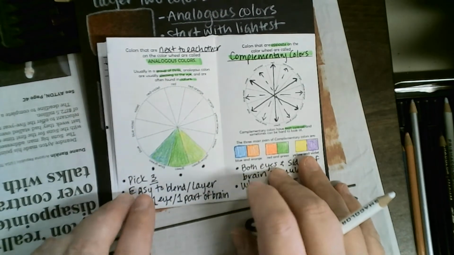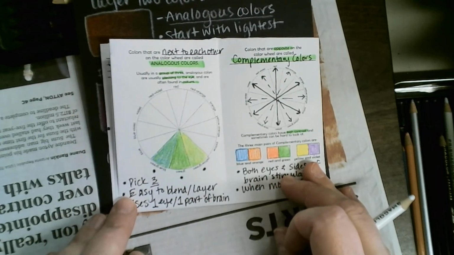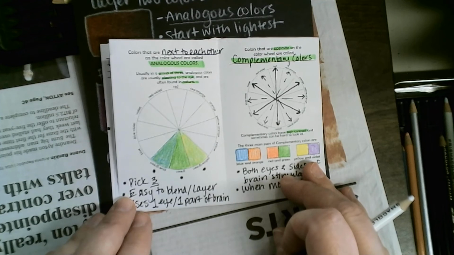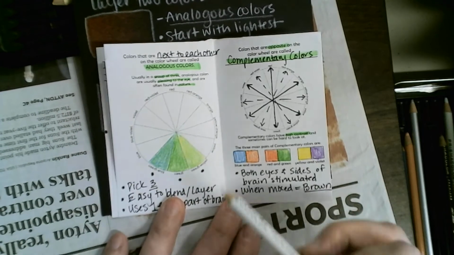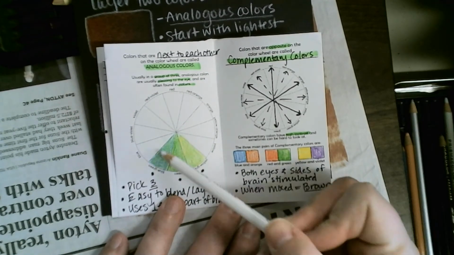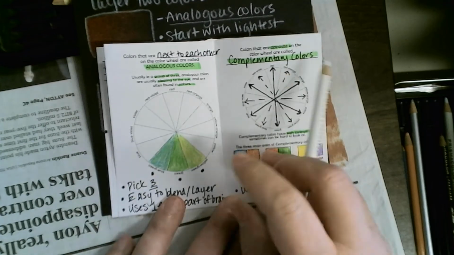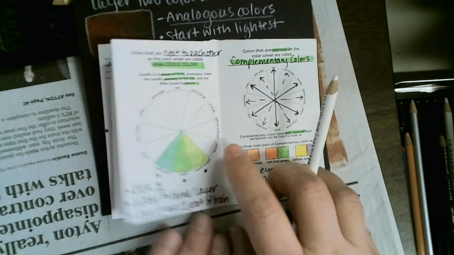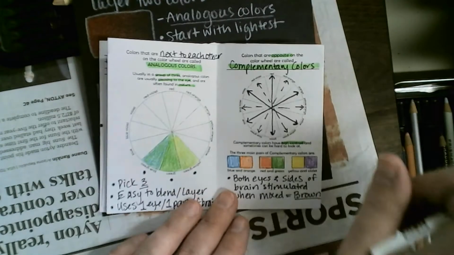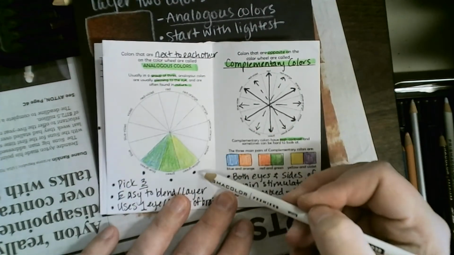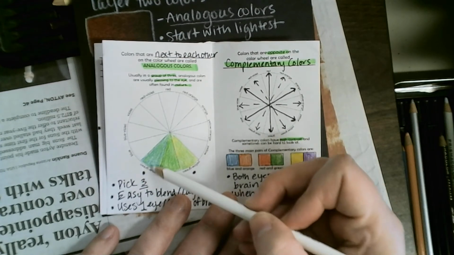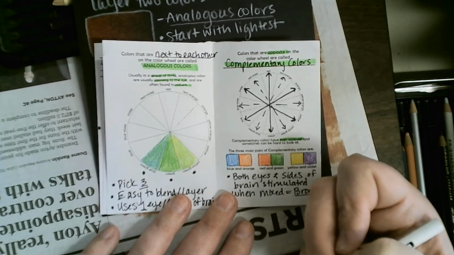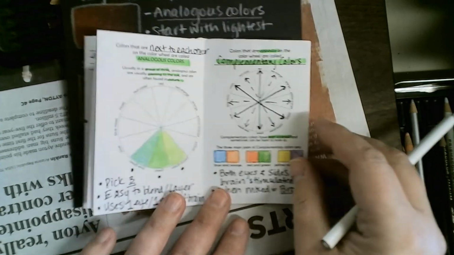Analogous, if you're like, I don't know, I would just choose analogous, because no matter how you layer and blend them, it's still going to look good. And you would use majority of the 3 that you pick, but you could also include a little bit with the blending and fading on opposite sides. So let's say I do pick these 3, yellow-green, green, blue-green. I could fade my yellow-green into yellow, and I could fade my blue-green into blues. So it gives you a little bit more options there.